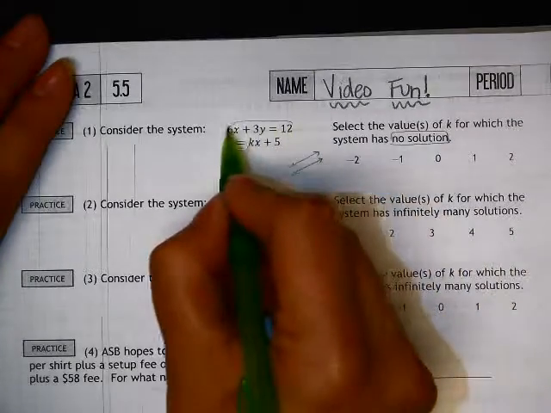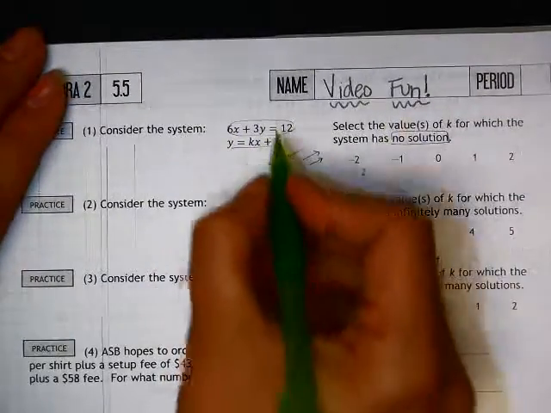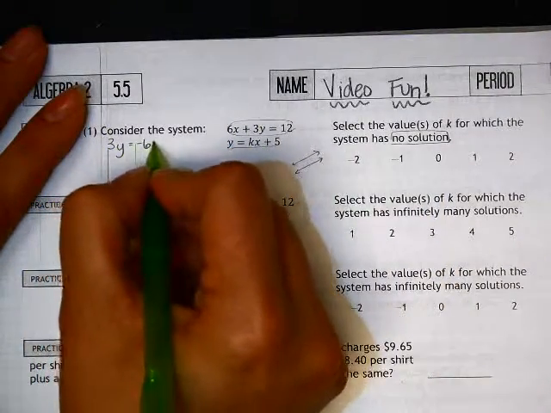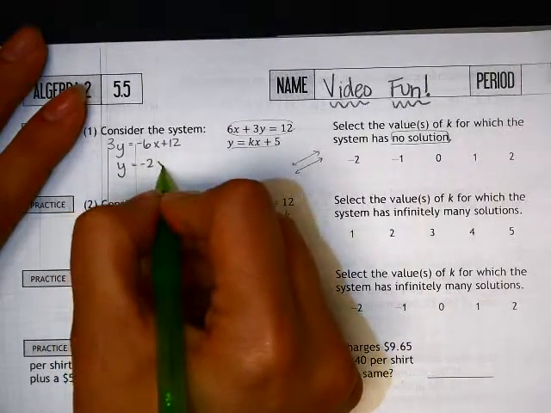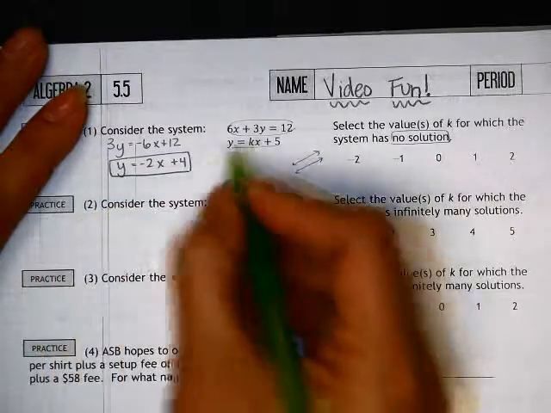So the first thing I need to do is I need to move things around so that this looks like this, because it will make life a lot easier. So I'm going to move the 6x over, and I'm going to divide by 3. So this is the problem here.